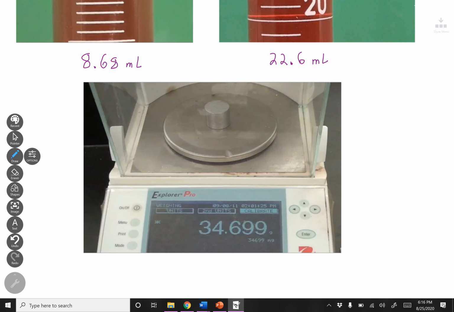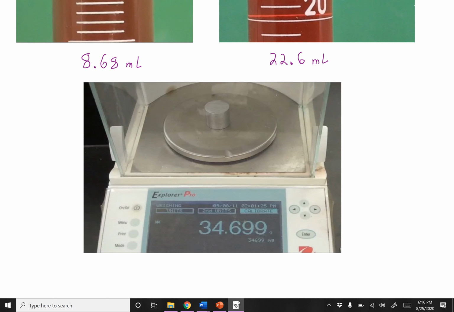So this is a lot easier than using your analog balances, not your analytical balance. This would be an analytical balance. That's the correct way of saying it, or a digital balance, you could say. But since it's so precise, we might say an analytical balance.